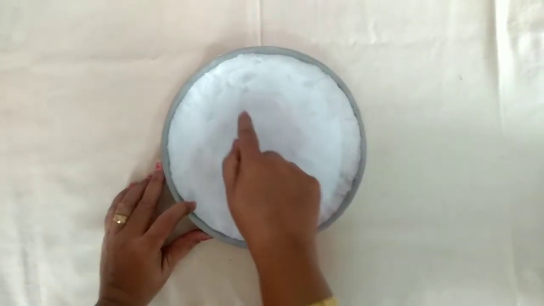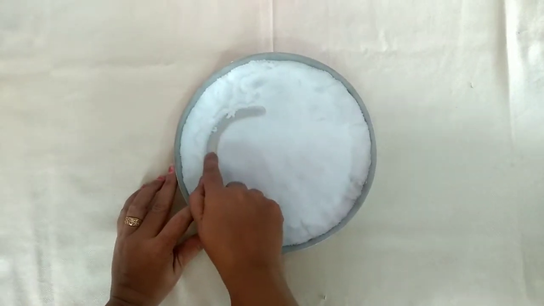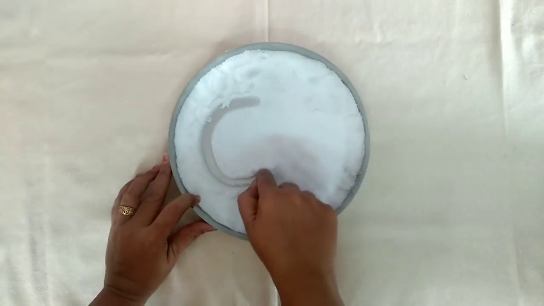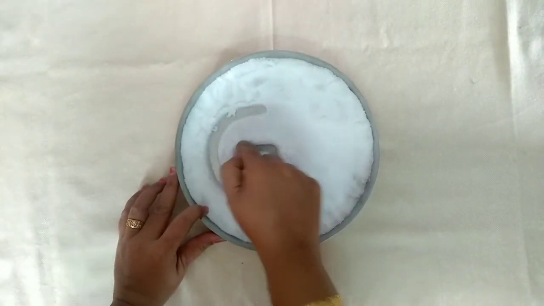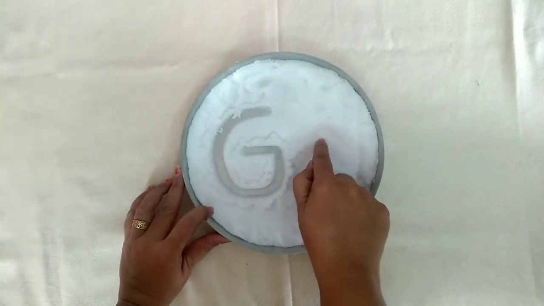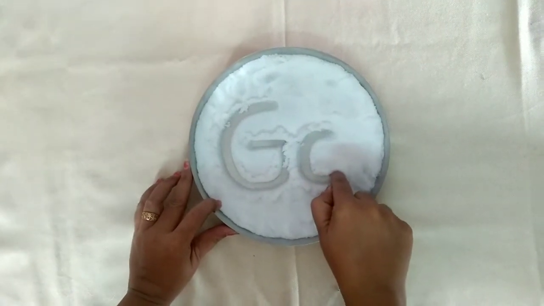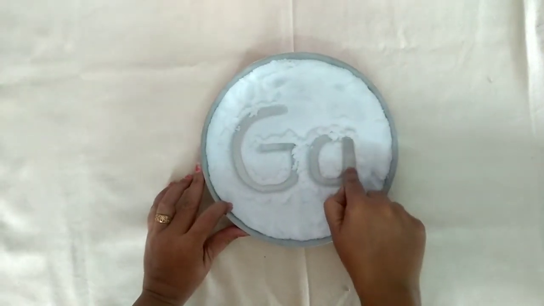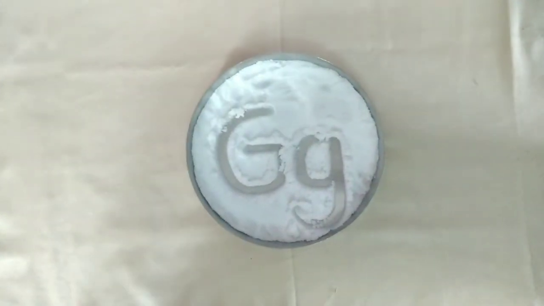Now we will trace alphabet G in salt tray. Seeker, go up, slipping line inside seeker, capital G. Seeker, go up, come down straight, curve, small g.